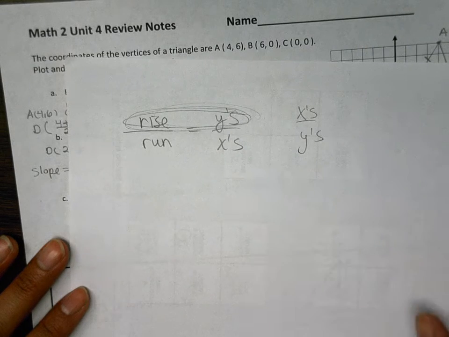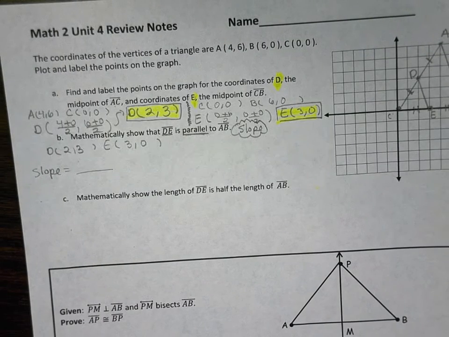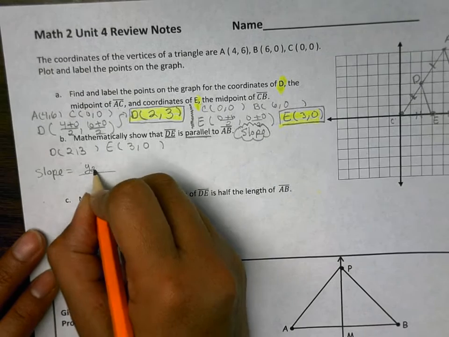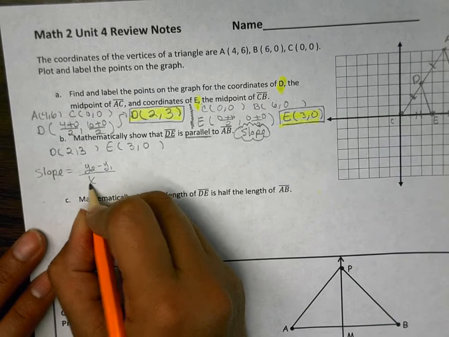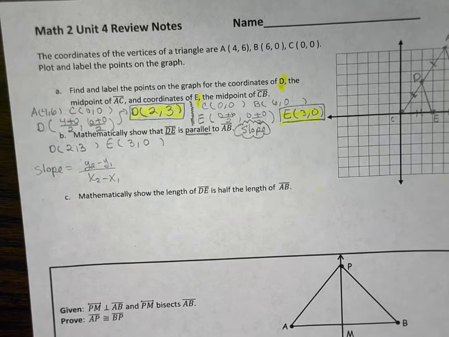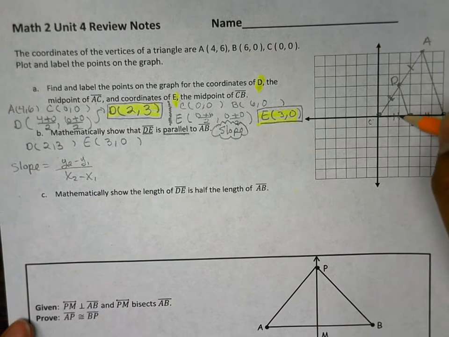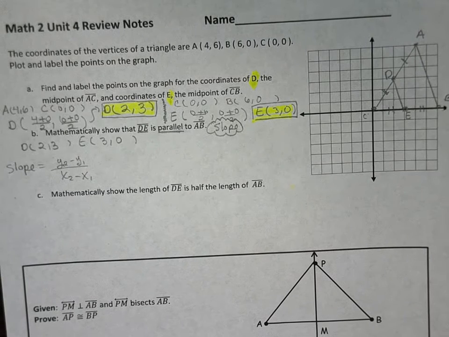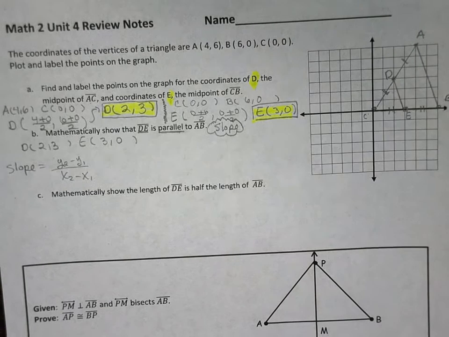Got it? Yes? Okay, so what goes to the top, the y's or the x's? Okay, so y2 minus y1 over x2 minus x1. Do you need to have that formula memorized? You do. Now, how many of you don't use the formula and you just count rise, like down and over, rise over run? That is fine, but do you have to label how you're doing it? I counted the rise over run on the graph. Okay.